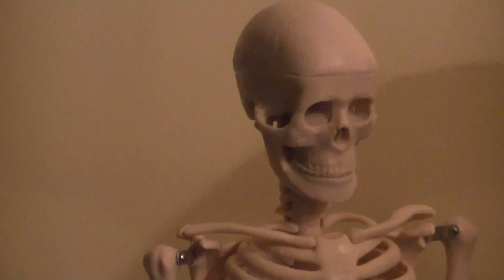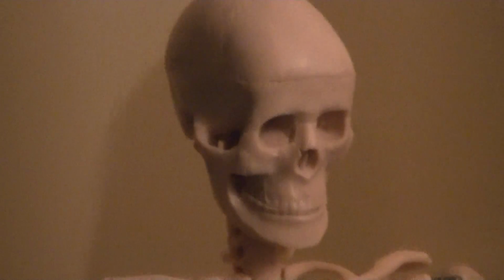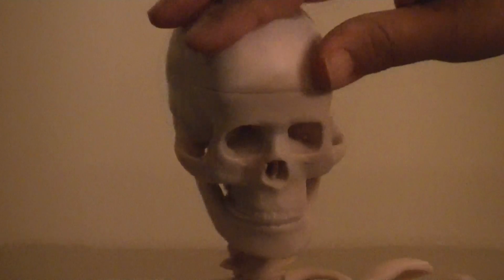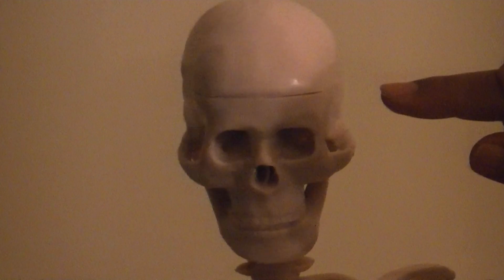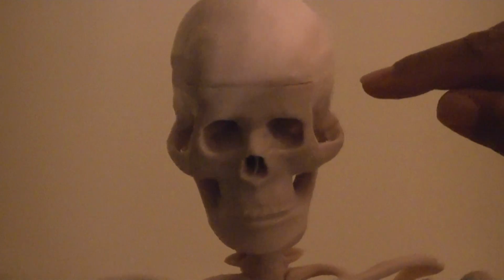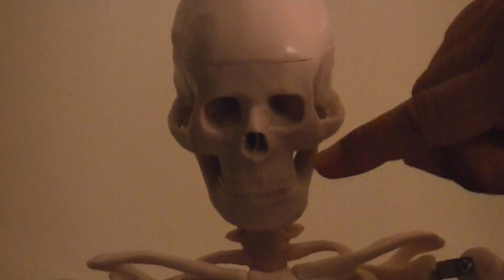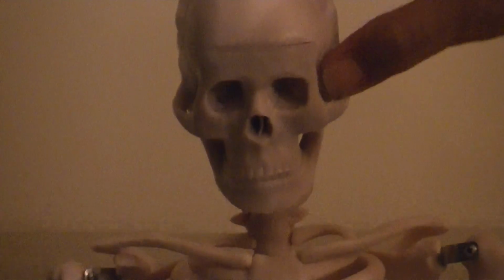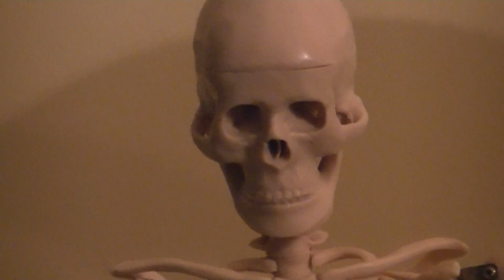Our next part is a sphenoid external view, which leads us to the orbital parts right here. Lesser and greater wings are inside here and right here. And then we got the optic canal, which is in here. We can see right through, that's where it connects to the eye.